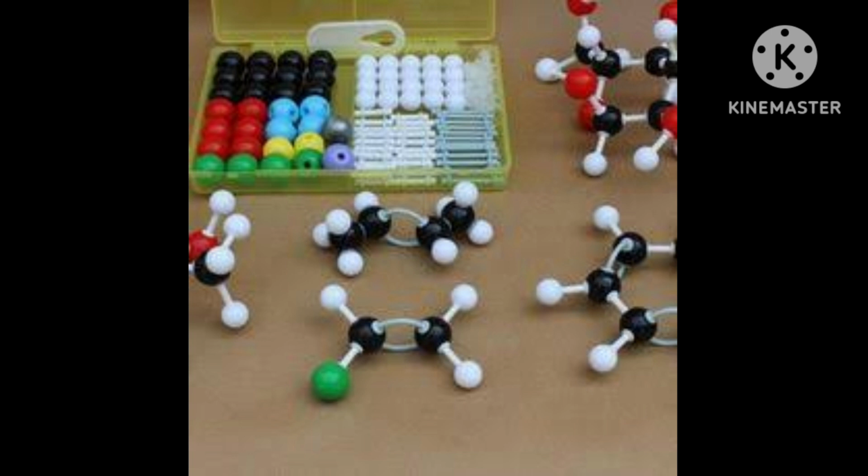In the ball and stick model, both the atoms and the bonds are shown. I also told you that the stick will tell about the bond and the ball will tell about the atoms. Balls represent atoms and the stick denotes the bond.